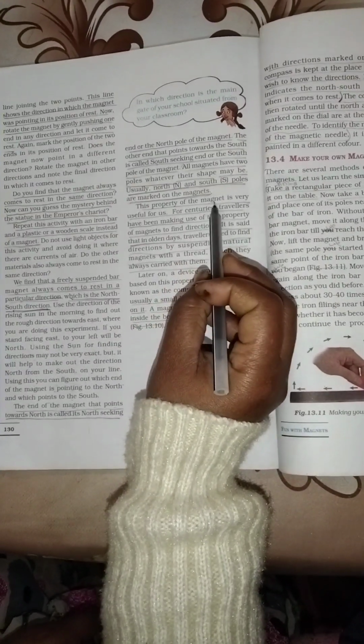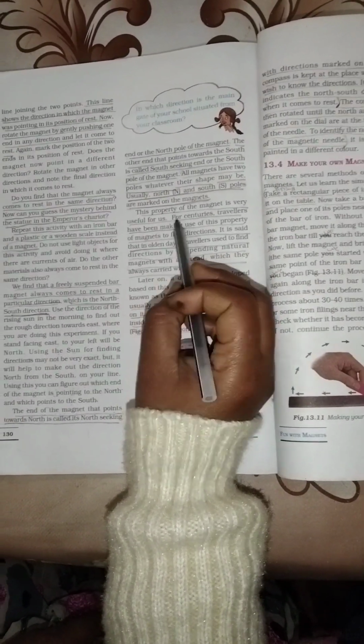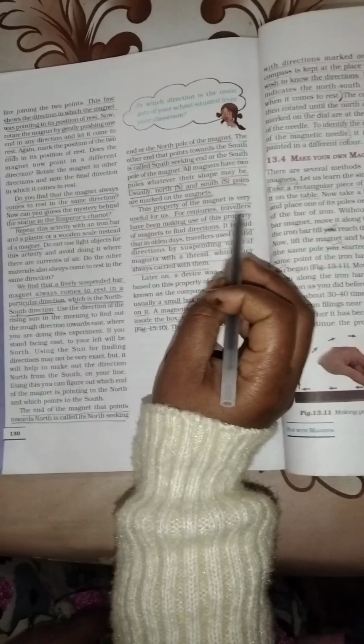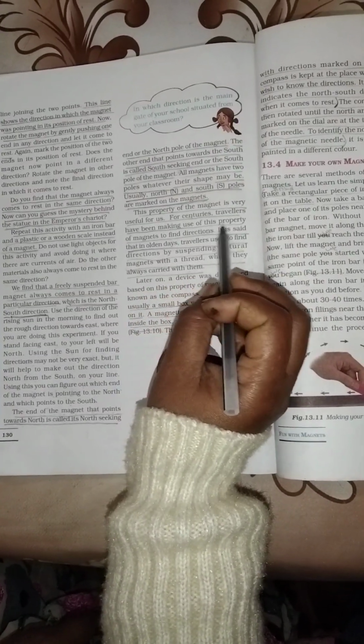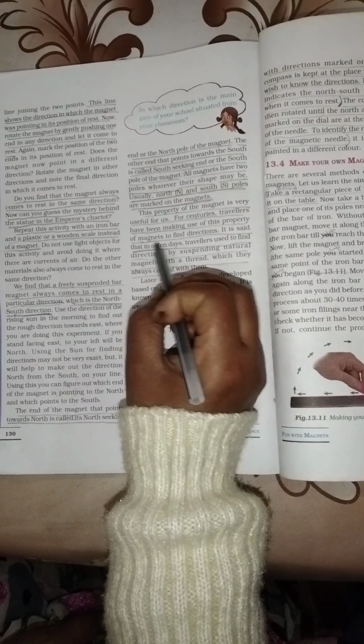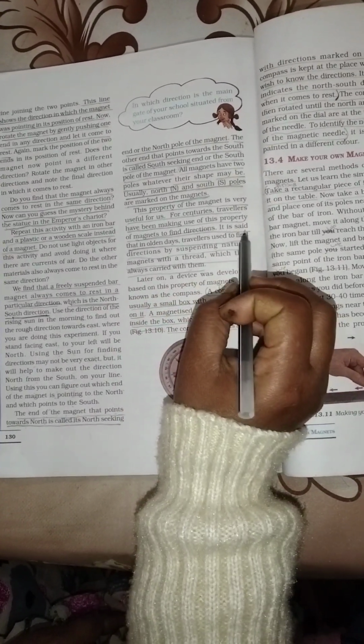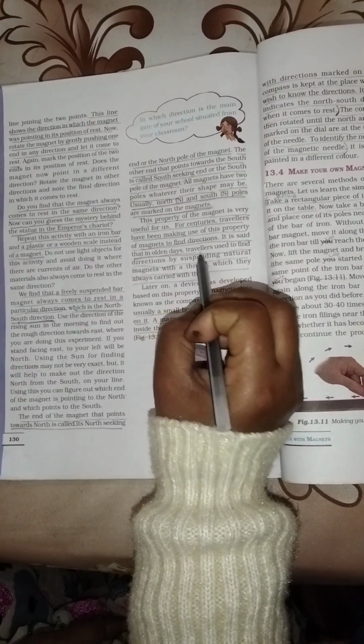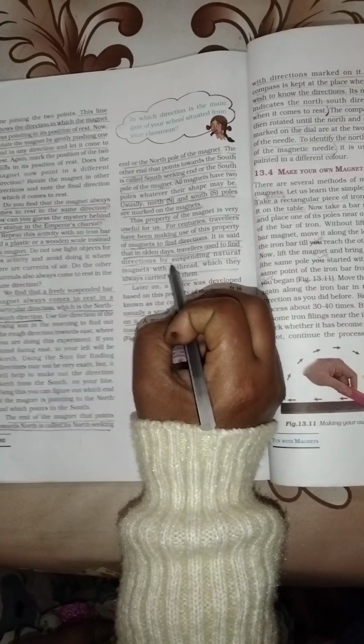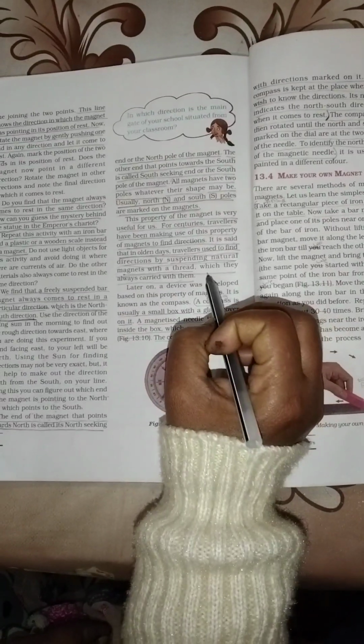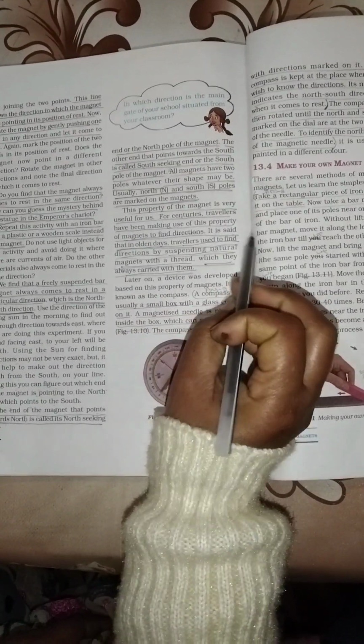This property of magnets is very useful for us. For centuries, travelers have made use of this property of magnets to find direction. It is said that in olden days, travelers used to find direction by suspending a natural magnet with a thread, which they always carried with them.